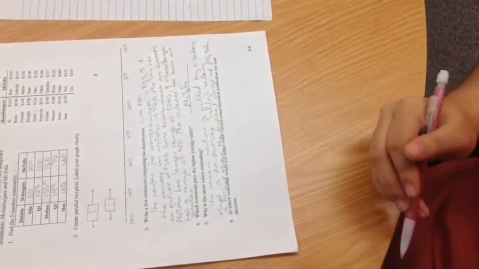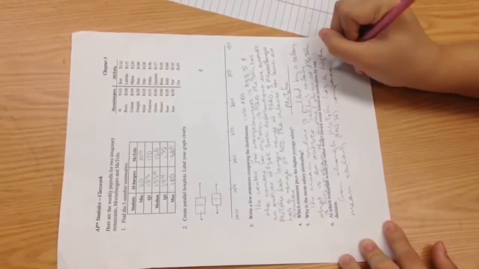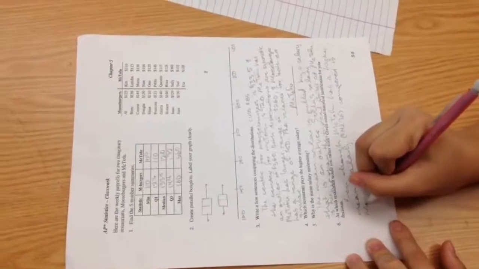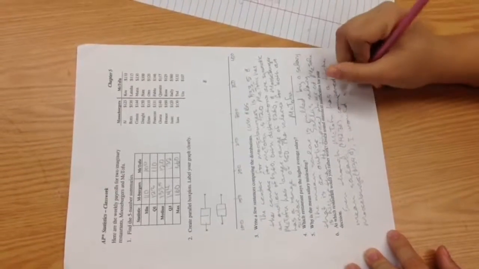Last question, at which restaurant would you rather work? Give a sound statistical justification for your decision. So even though McTofu has a higher mean salary compared to Moose Burgers, I would rather work at Moose Burgers because the typical salary is higher.